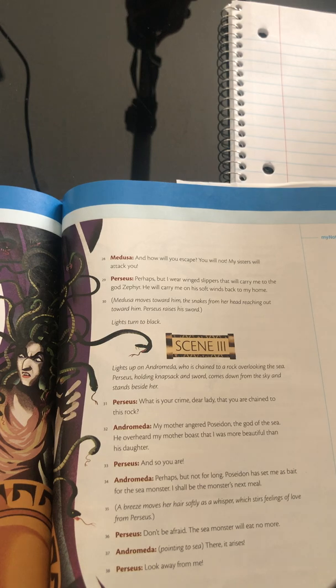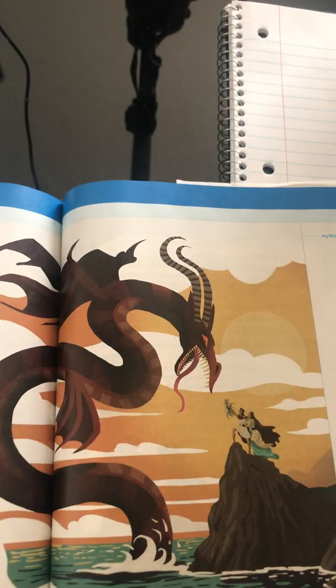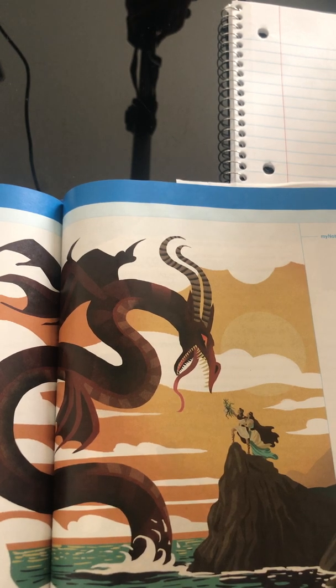So, all right. Let's turn to page... Sorry, I got distracted. Page 283. It says, how does the illustration affect your opinion of Perseus so far?